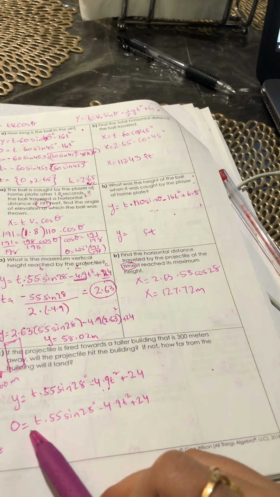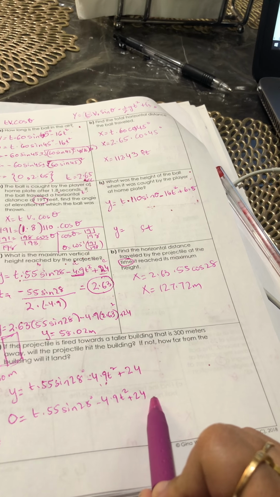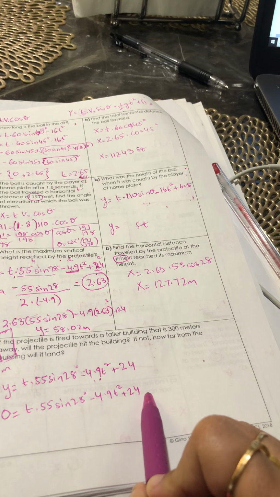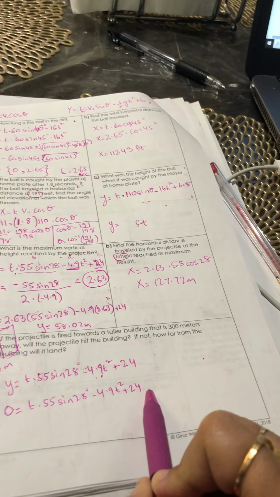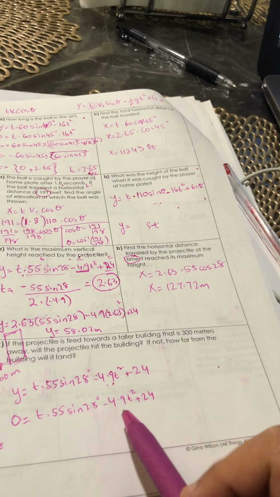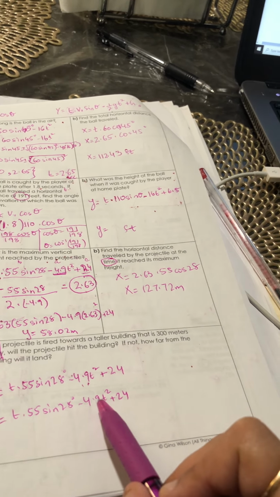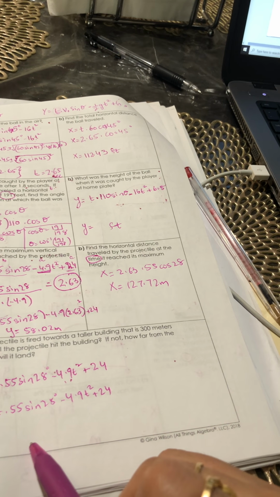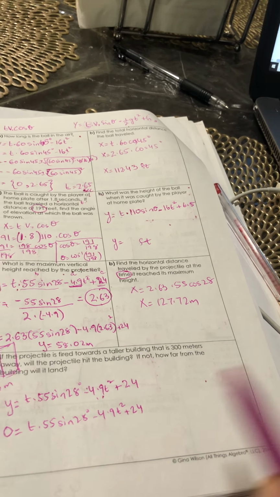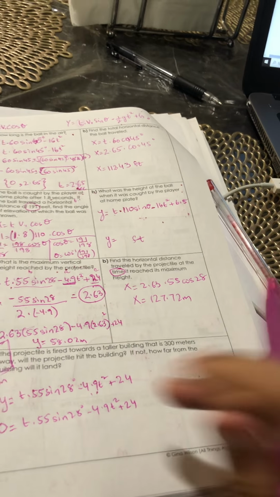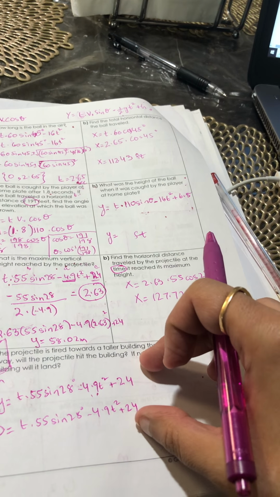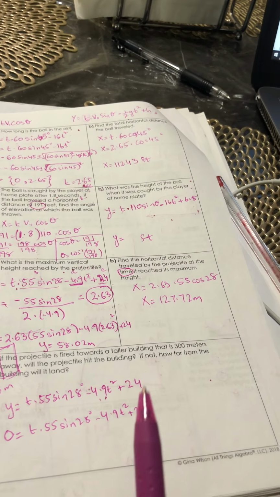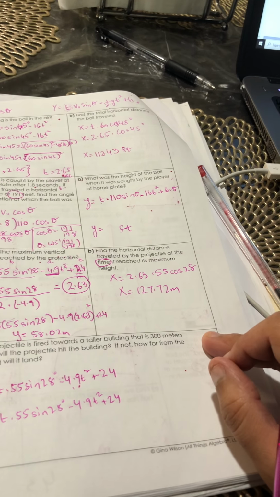Here we have to use the quadratic formula again, minus b plus or minus, because we have to find the time first. Once we get the time, that's how we will find the horizontal distance. So first we find the time using the vertical distance, and once we get the time, we will use the horizontal distance equation.